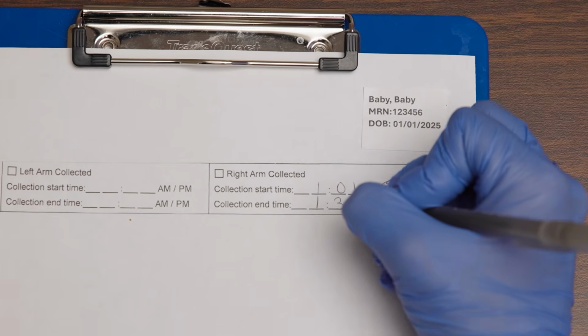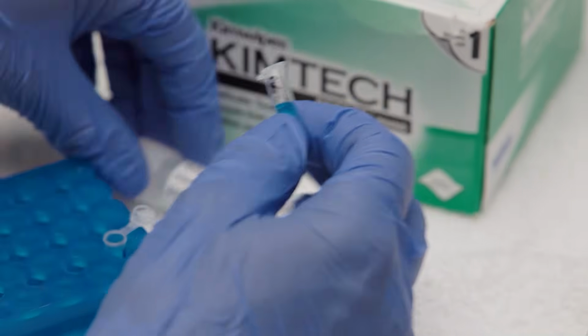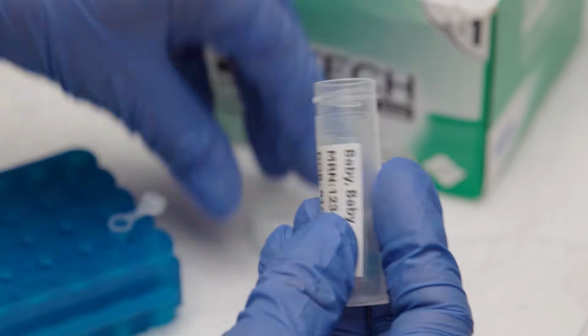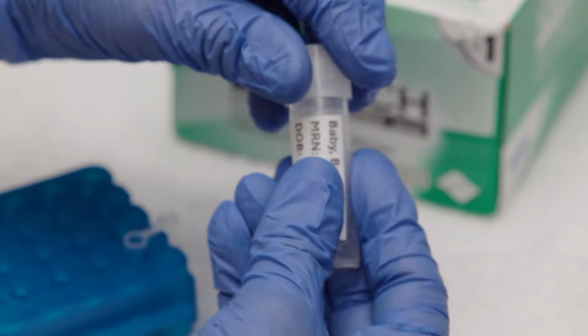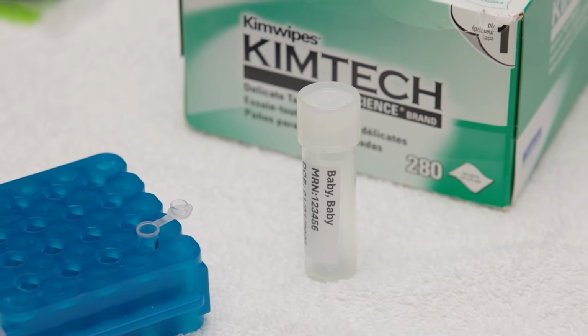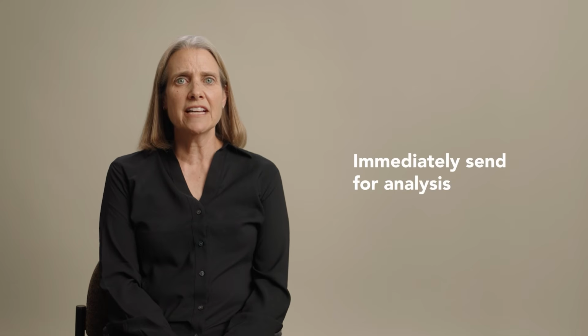Document the time the collection is complete. Place the microtube into a carrier tube. The specimen should be labeled with 2 patient identifiers and an indication of the collection site, either left side or right side. Immediately send for analysis following your institute's guidelines.